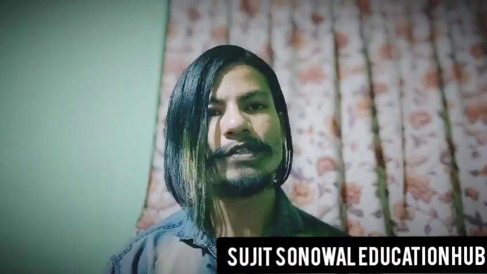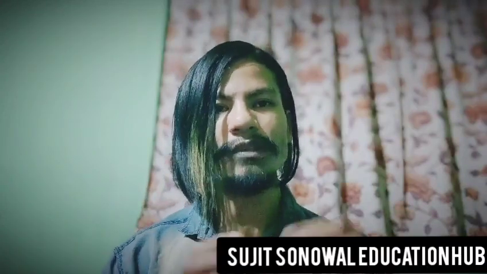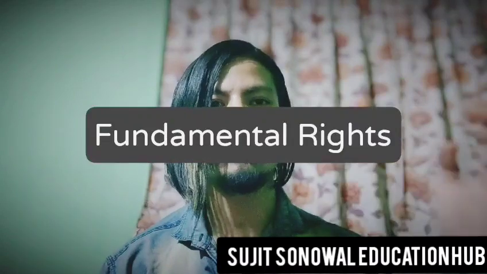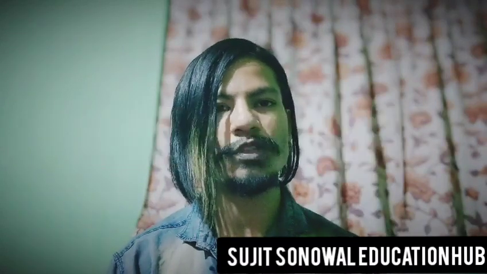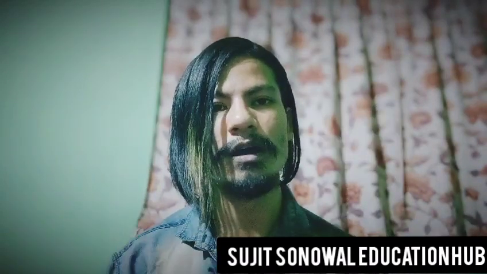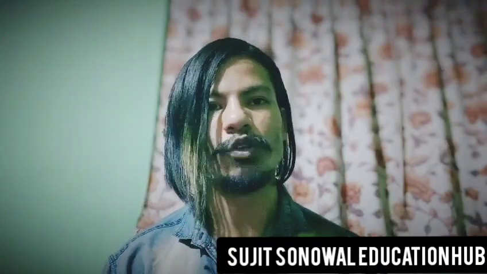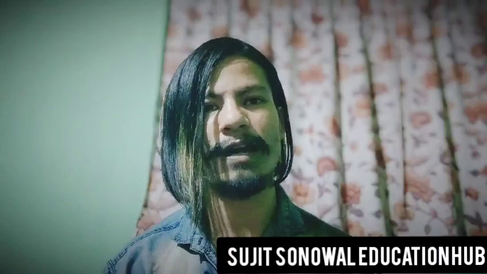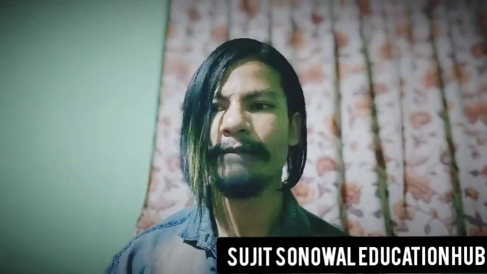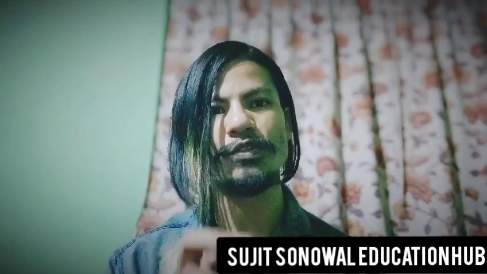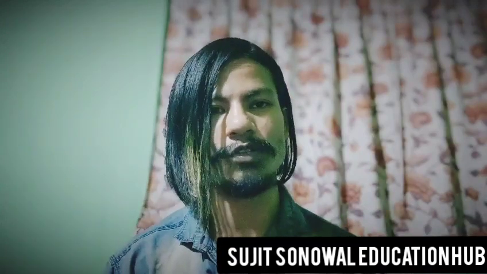Then another feature of Indian Constitution is that it provides fundamental rights to its citizens. So Indian Constitution provided fundamental rights to us, means the citizens. So basically Indian Constitution provided 6 fundamental rights to the citizen. Earlier it was 7, but due to constitutional amendment, now we have 6 fundamental rights. So it is another feature of Indian Constitution.